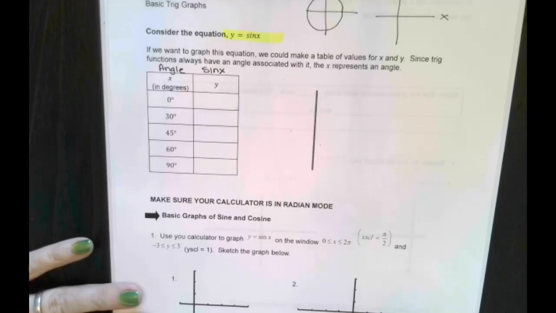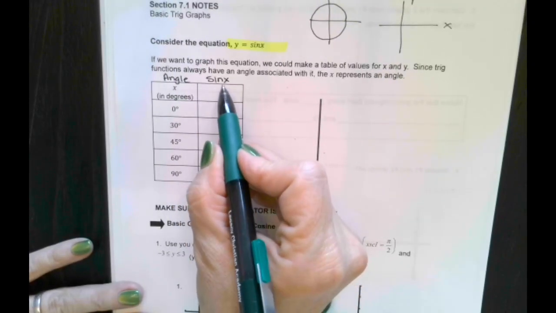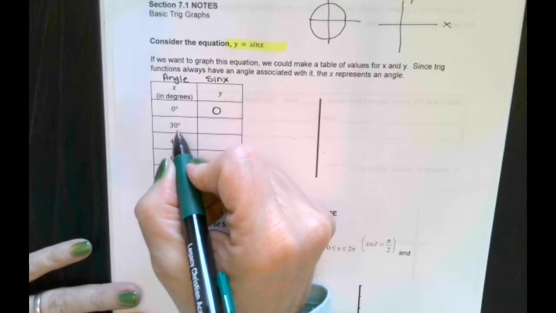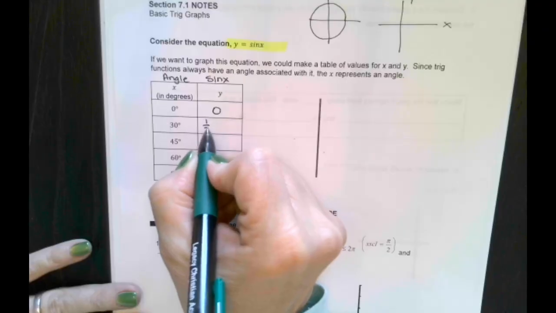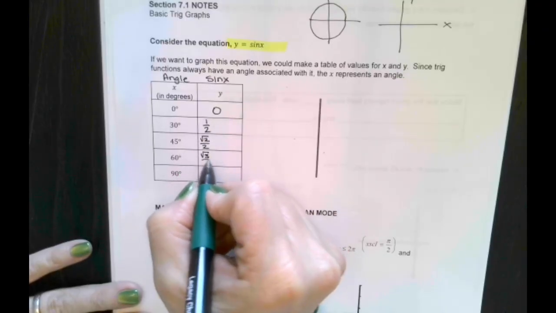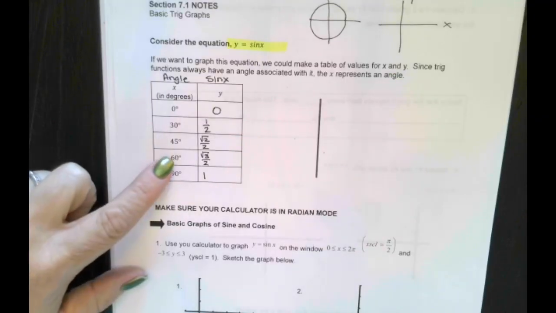So you can go back to your table, you can go back to your hand trick, whatever you do to find this, but we know that the value of sine of 0 is 0, and the sine value of 30 is 1/2. And 45 is the square root of 2 over 2, the square root of 3 over 2, the square root of 4 over 2, which is just 1. Okay, so we know those values.